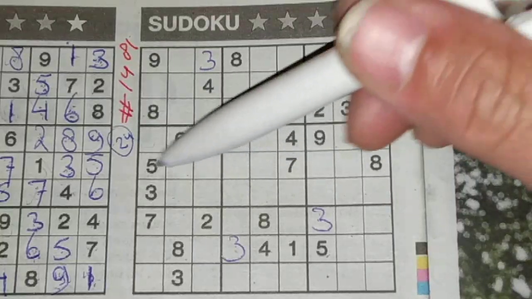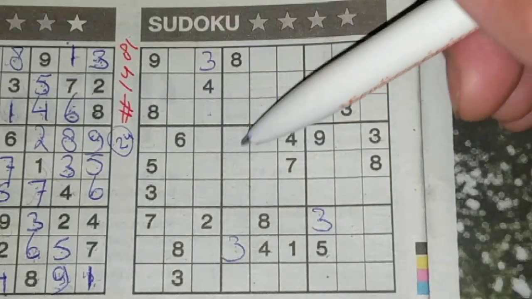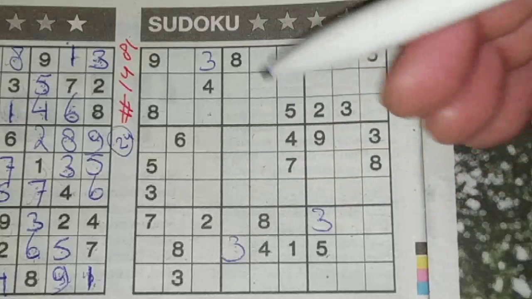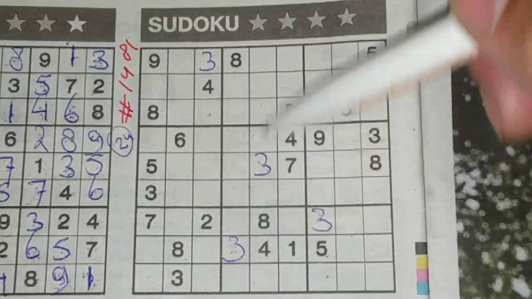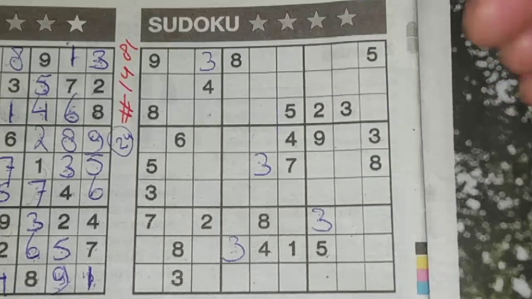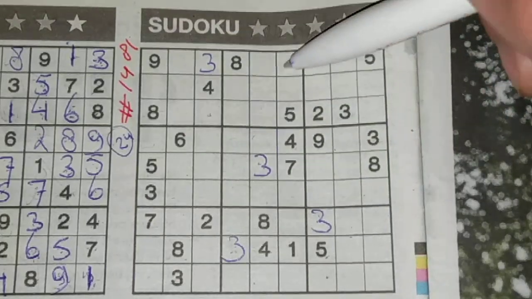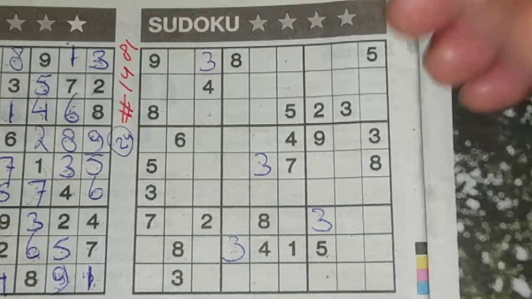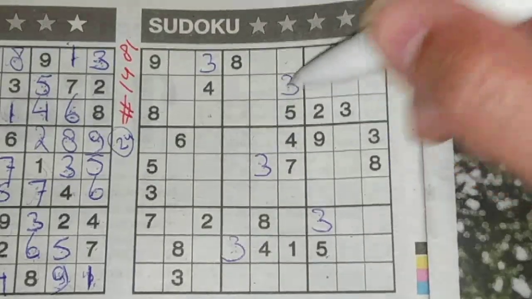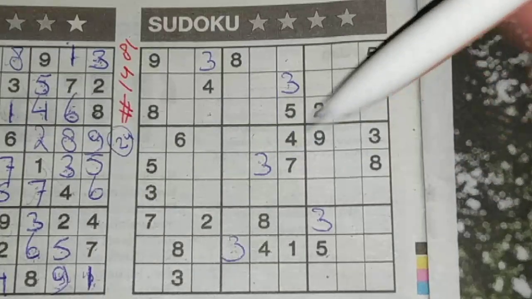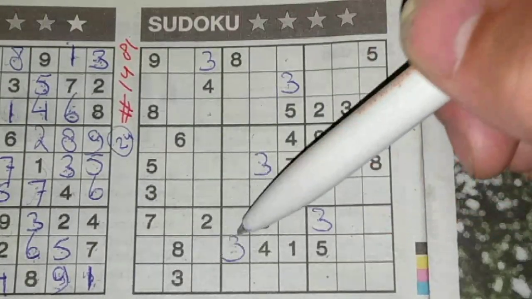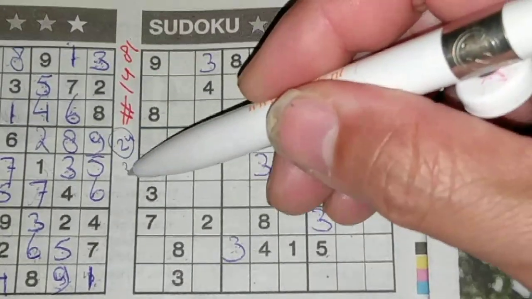3 in this row, 3 in that row. So in the middle row, the only two places for the 3 should be here or there. We see here 3, no 3 there. 3 should be here. 3 in this column, 3 in the middle column. So in the column next, the only two places for the 3 should be here or there. We see here 3, no 3 there. 3 should be there. And all the 3's are used. I can see. Yes, digit number 1.